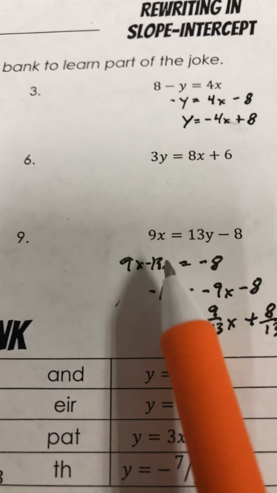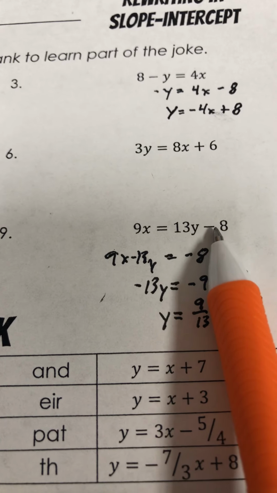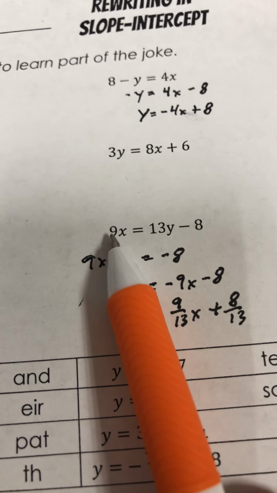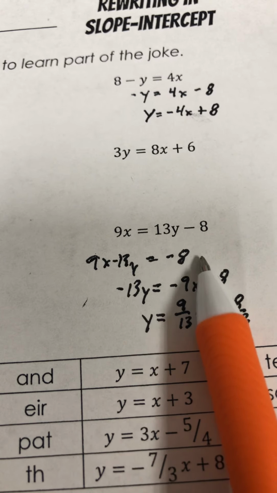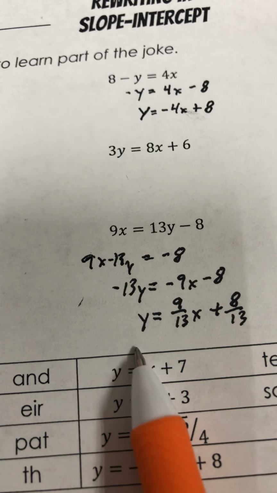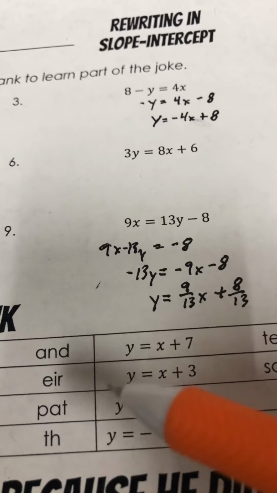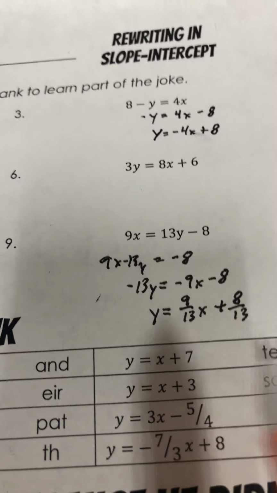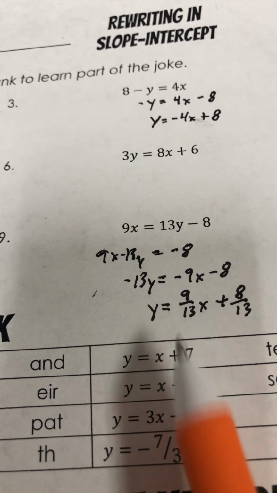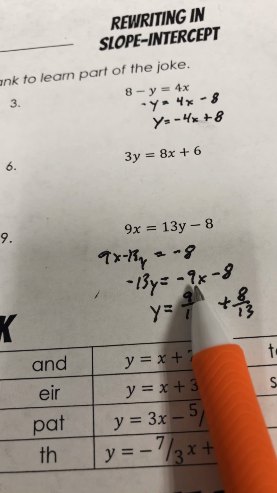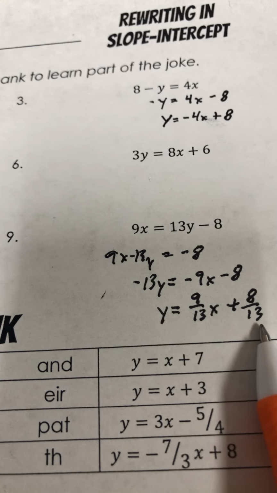Okay, so number 9. Number 9 looks like this. Once again, I could have just added 8 to both sides, like my number 1, and left the y over here, but no, I like to bring the y over to the left. I'm doing that because it looks like the answer's in your bank, okay? And then you can see I had to divide everything by -13. It actually turned everything to +2 for me.